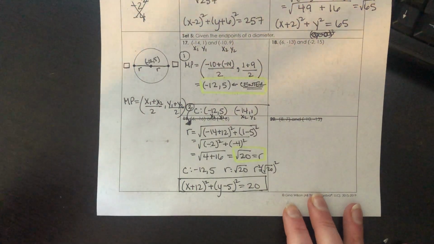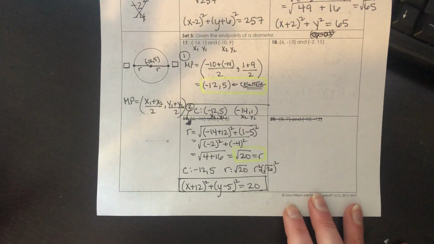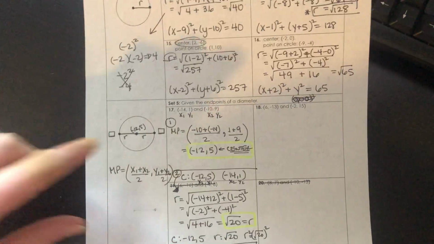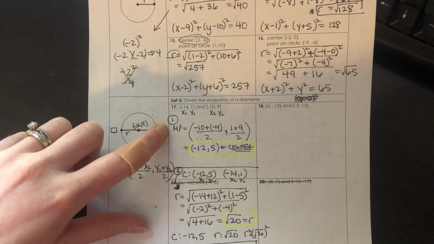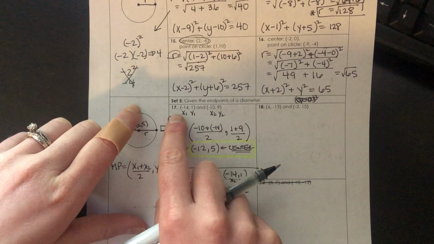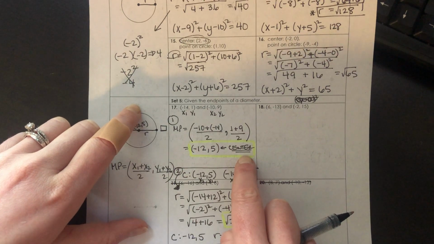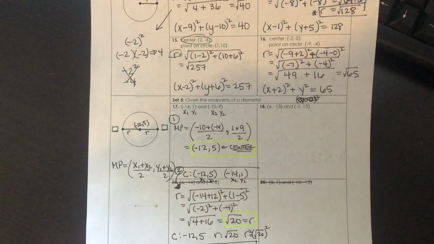All right, so what I'd like you to do is pause the video, and first find the midpoint. I want you to first find the center. You're given these two endpoints. Label, find your midpoint, which is the center. Do that first. Pause and first find the center.